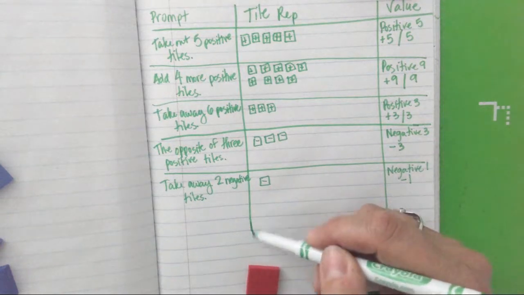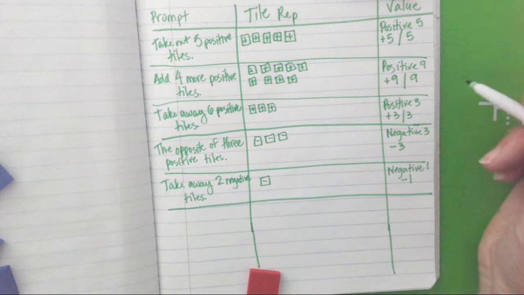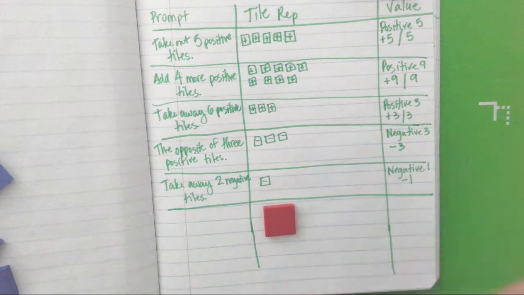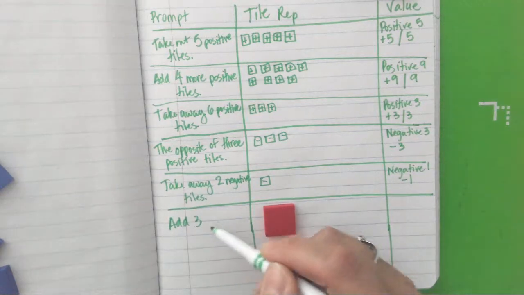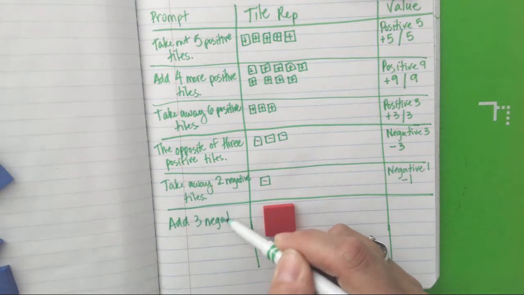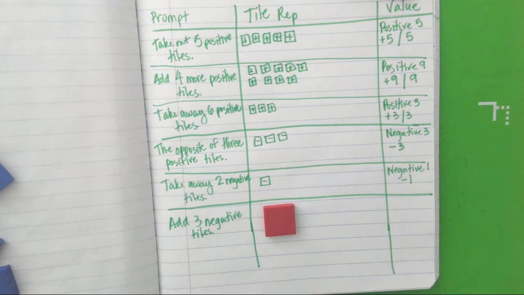Alright. Everybody trying to get the hang of this? Starting to get the hang of it? Alright. So I still got this 1 tile, right? Now I want you to add 3 negative tiles. Okay?